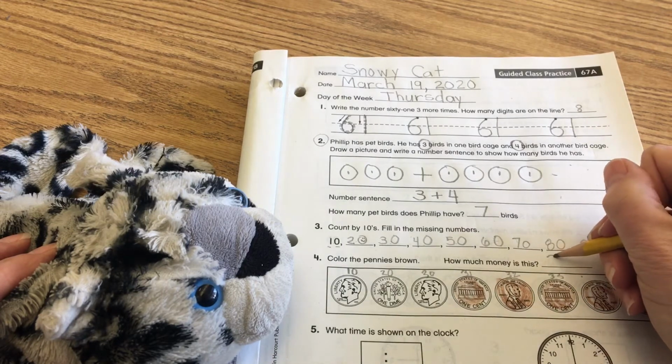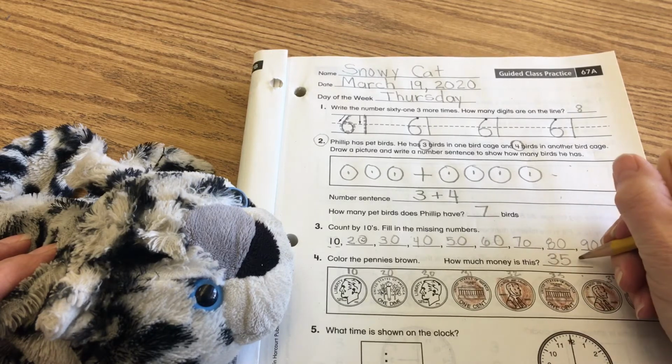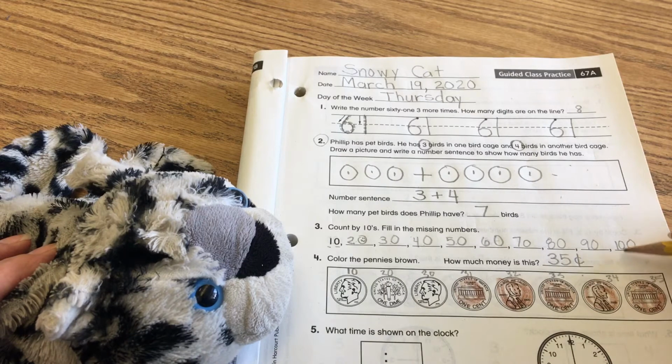So you're going to write your 3 right here and your 5 right here, and then you're going to put the cent sign, which is your C with a tall line through it. Okay? And you can pause the video if you need some more time to do this.